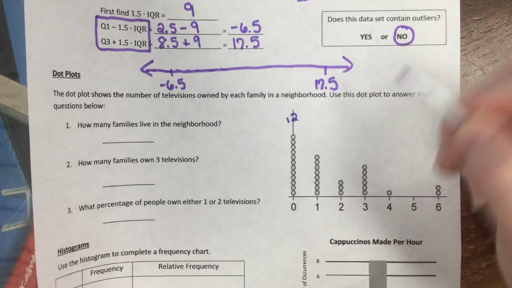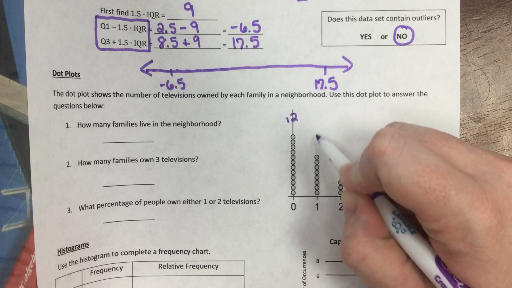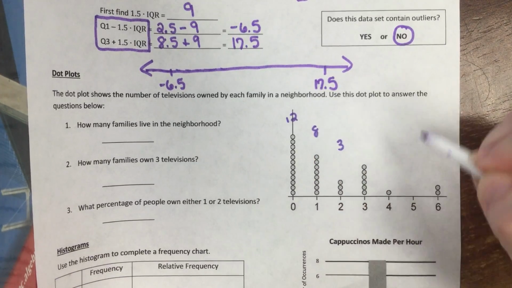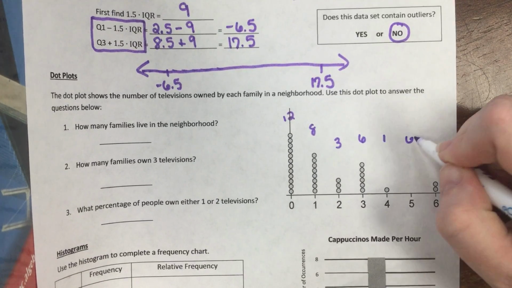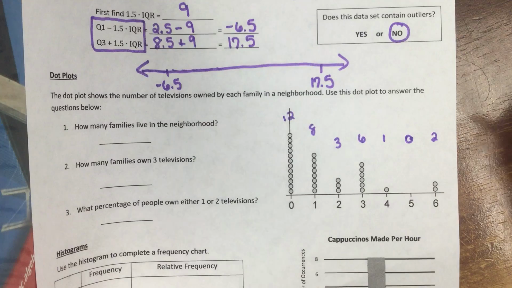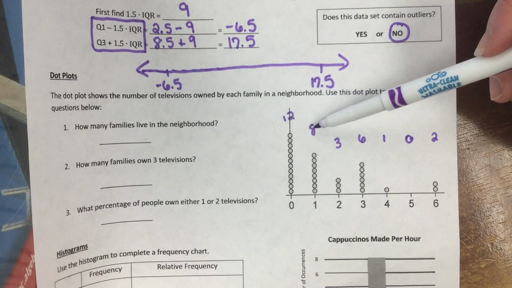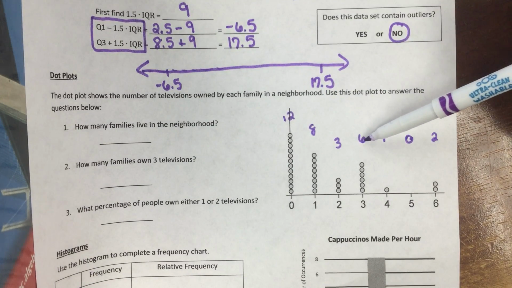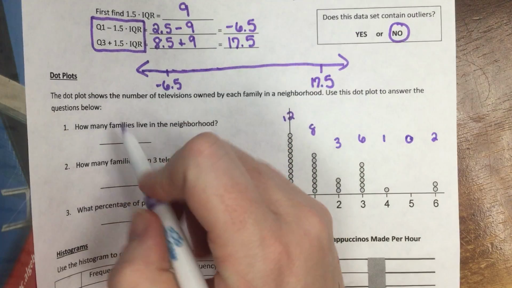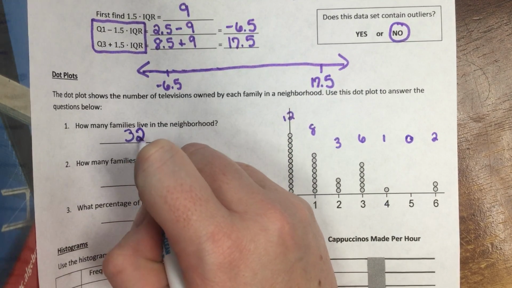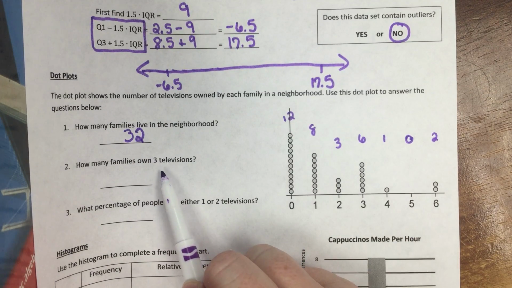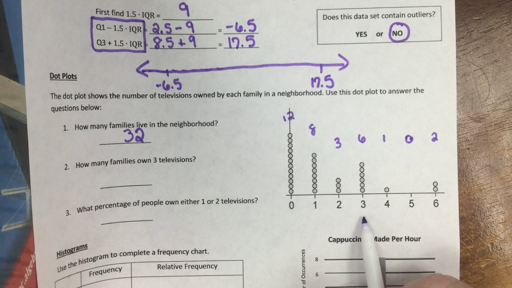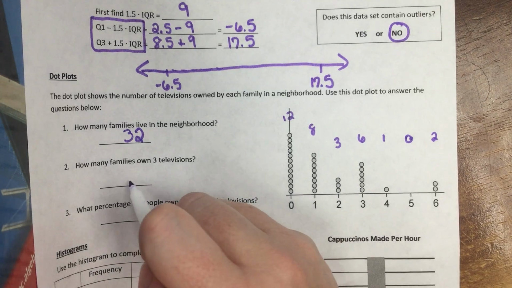So there's 12 here, 8 here, 3, 6, 1, 0, and then 2 on the end. So now we just got to add all those up. So 12 and 8 gives us 20, 23, 29, 30, 32. So 32 families live in the neighborhood. All right, for the next one, it's asking how many families own 3 televisions. Well, we just go to the 3 and see how many there are. And we already counted, so there's 6 families there.